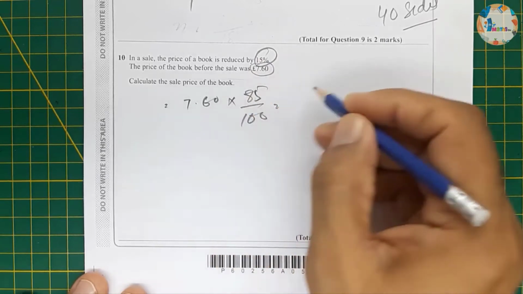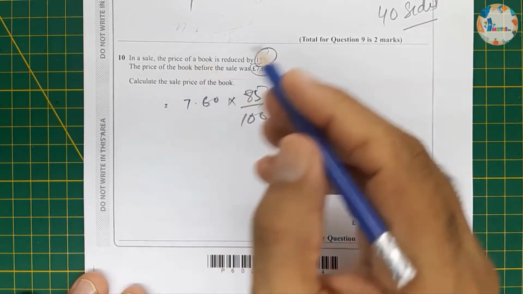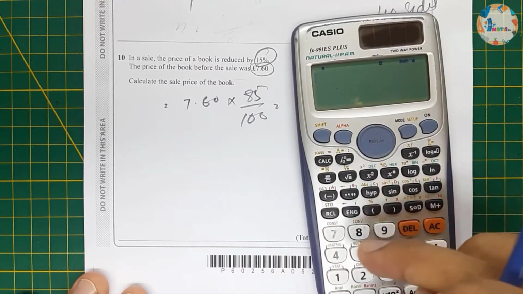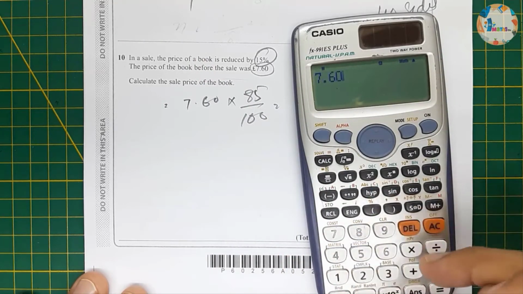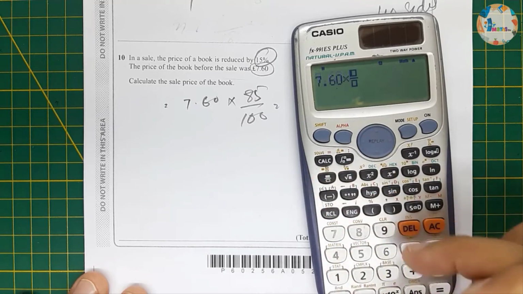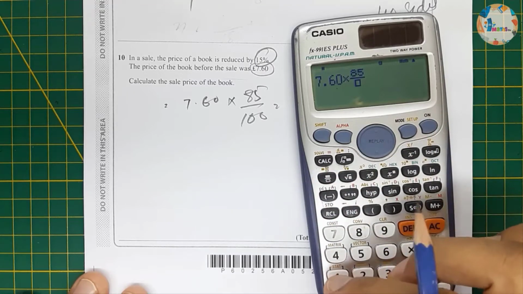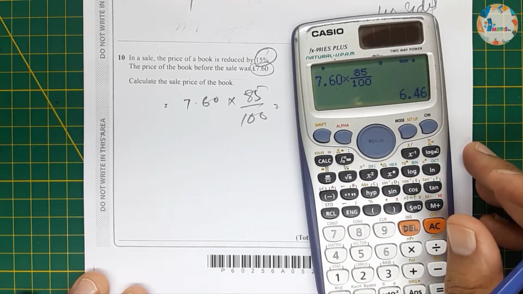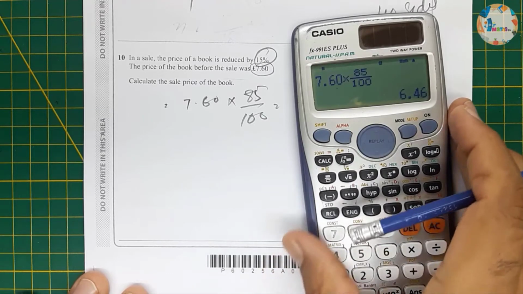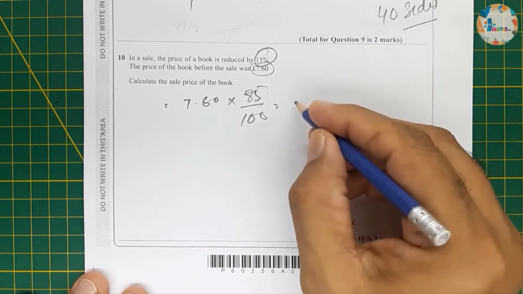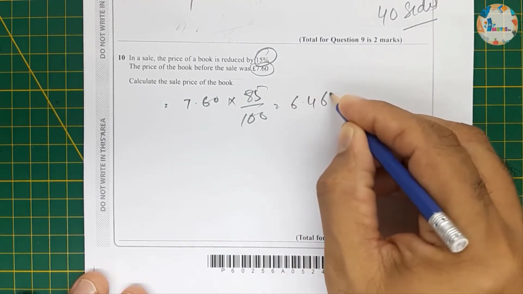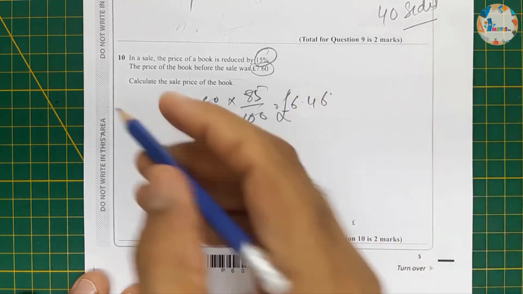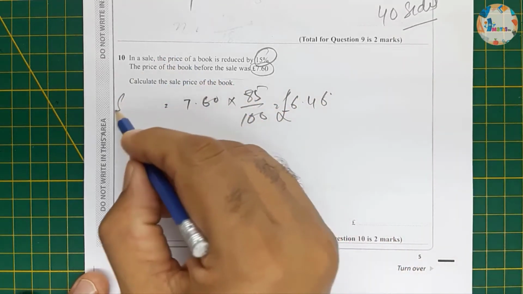We can use a calculator for this: 7.60 multiplied by 85 over 100 percent. This will give us 6.46 pounds. So 6.46 pounds will be the answer. So this will be the sale price.